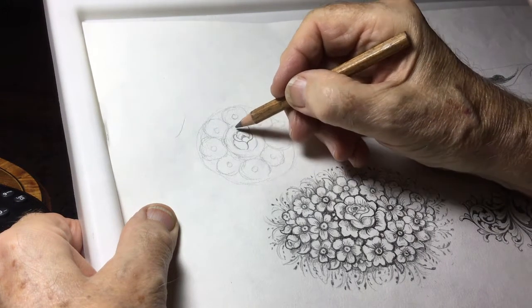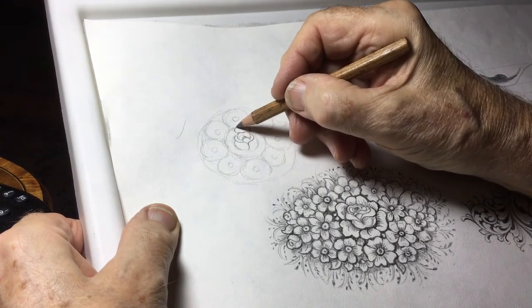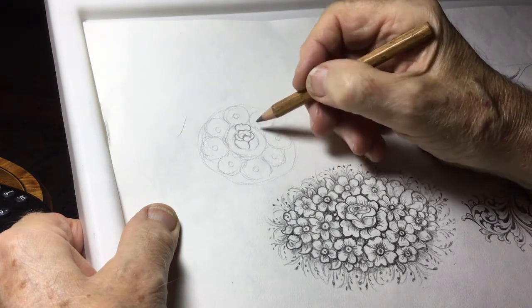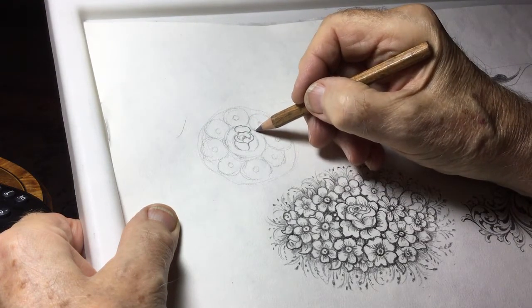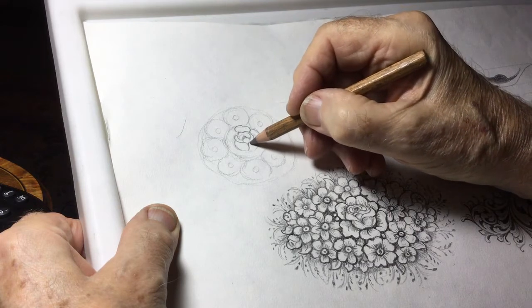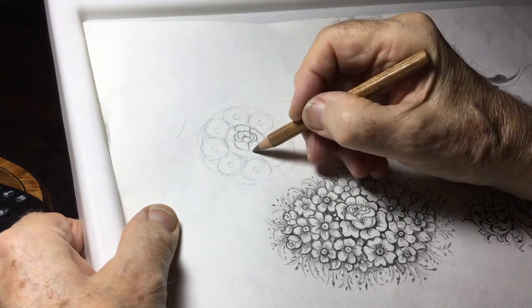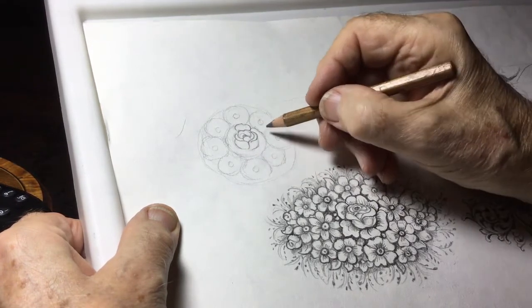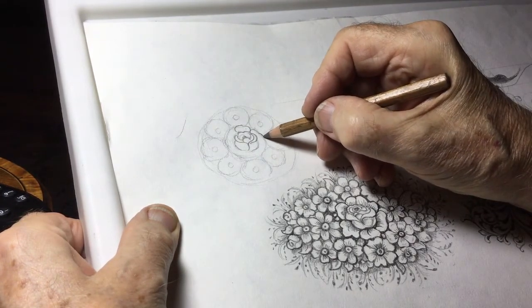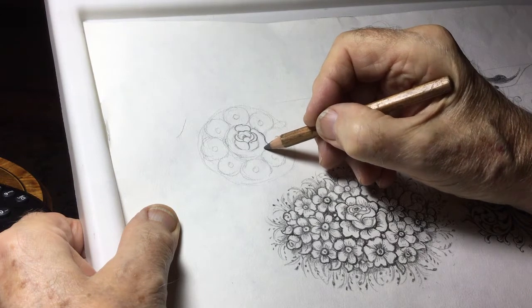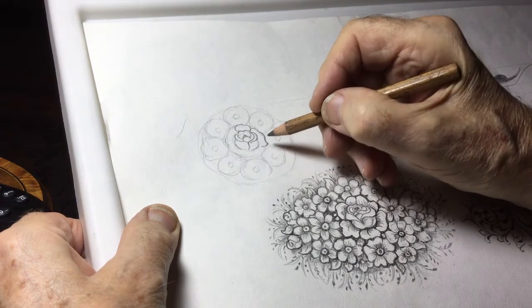I've already done a layout of the circles where the flowers will go, you see. So we take this one here. I think I put a little lip on there, overlap of the petal there. We take this one. So the shape of a rose is all different shapes.